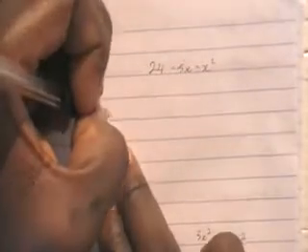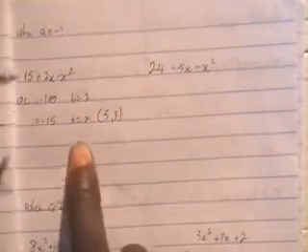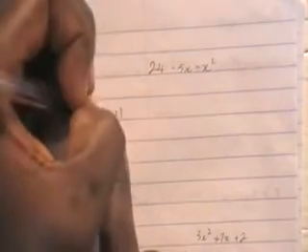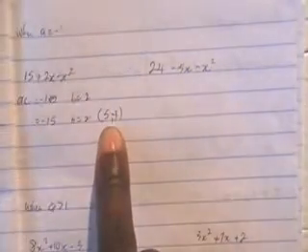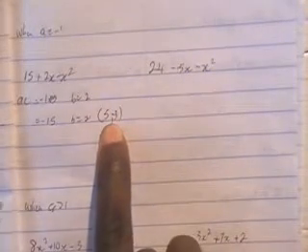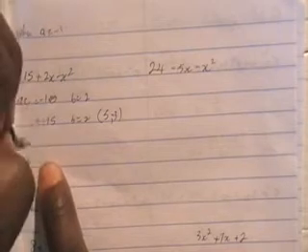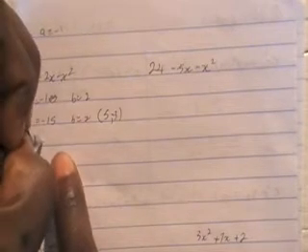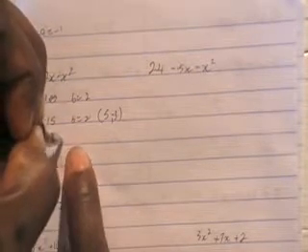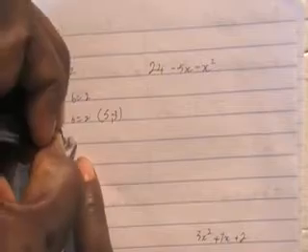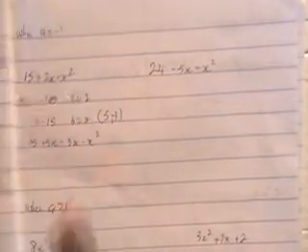I know 3 times 5 is 15, and because the b is positive, the larger number must be positive, so the 3 is negative. So we have to factor 15. Let's put plus 5x minus 3x minus x squared.